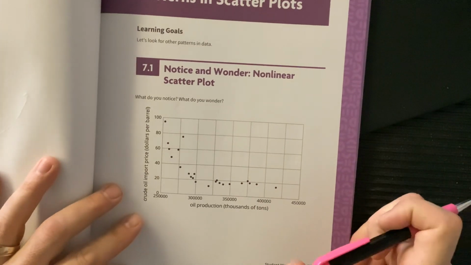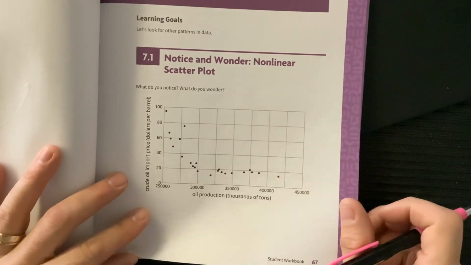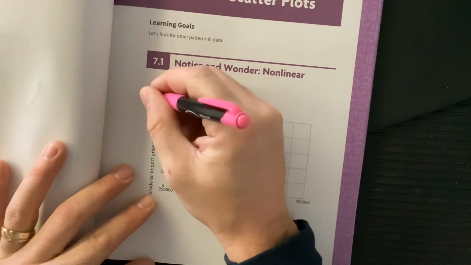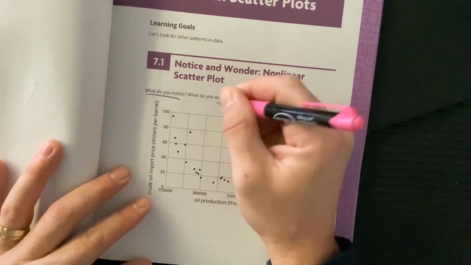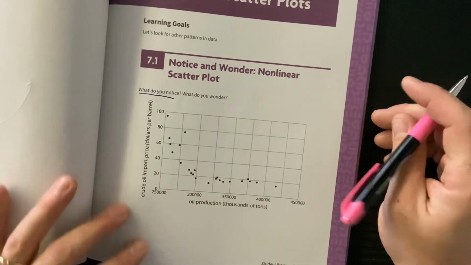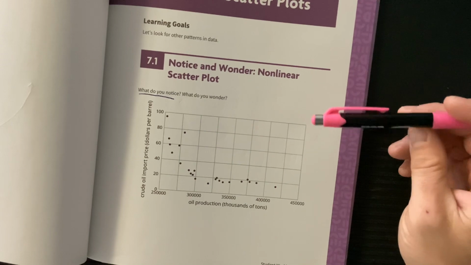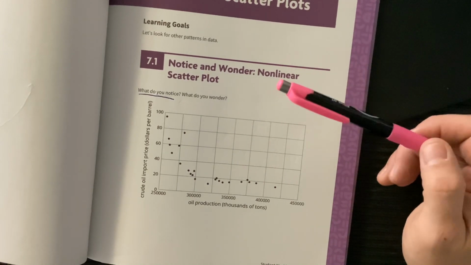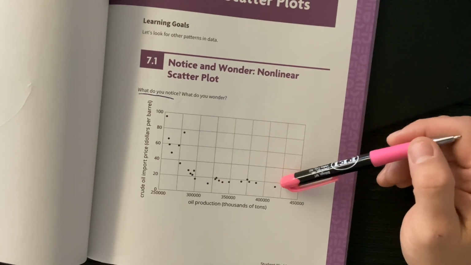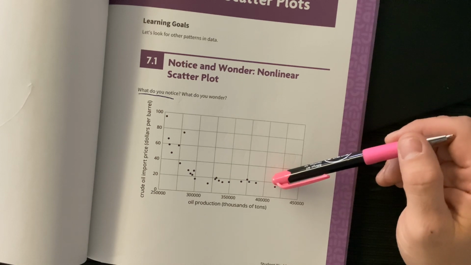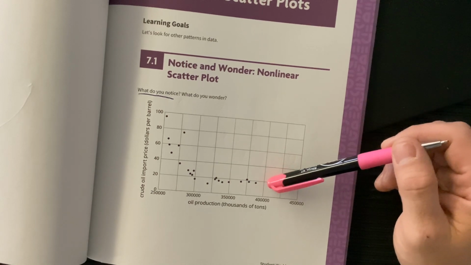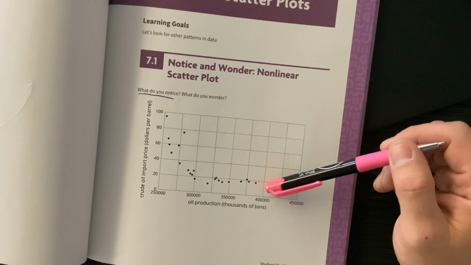All right, one thing you notice, Lucas. That it's decreasing. The crude oil import price. Okay, so the price to import, of course, means bringing into our country from another, importing it.